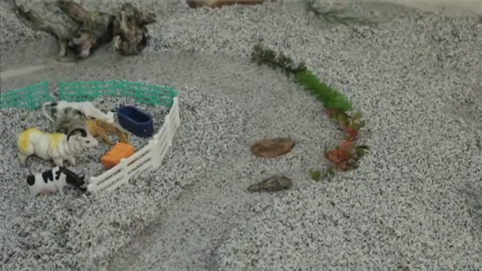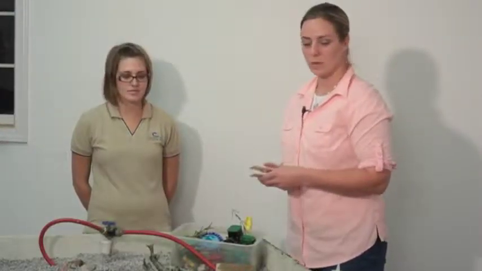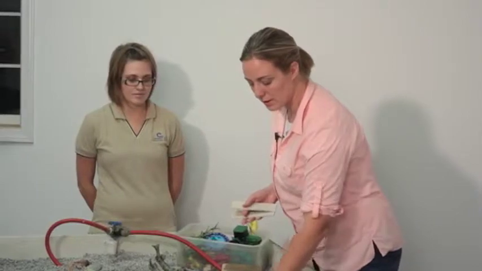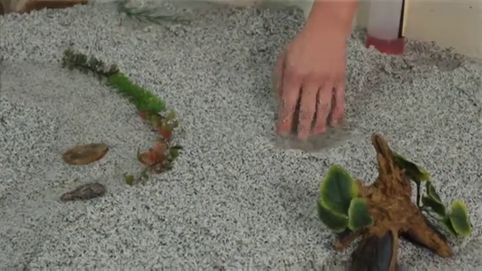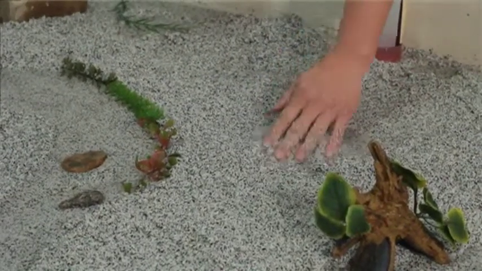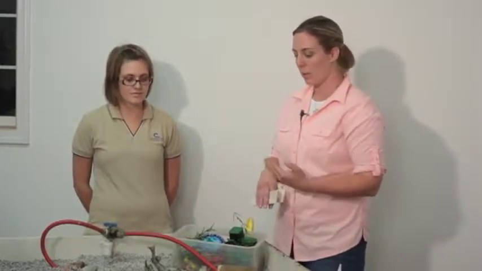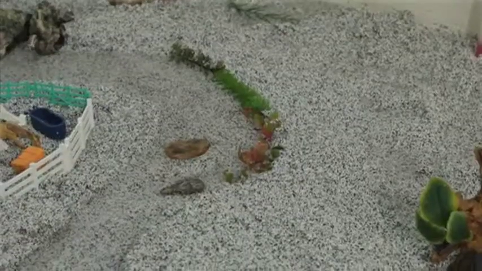So another thing you can talk about when looking at the stream table is surface flow, groundwater flow, subsurface flow. When you're looking at the stream table, if the kids dig down a little bit, they'll notice that even land that's not in the stream bed may be wet further down. And so you can talk about groundwater flow and how the surface is connected to groundwater, and how important it is to keep our surface water clean to help with groundwater flow.